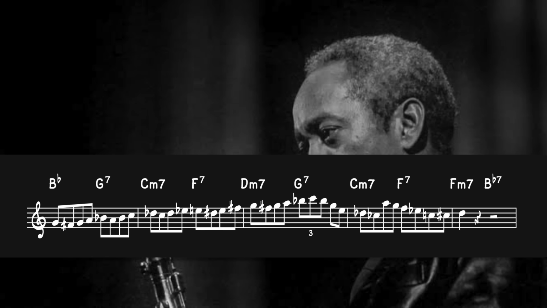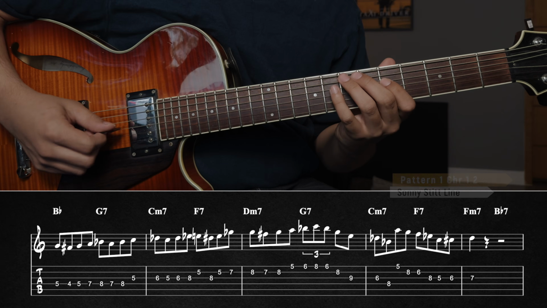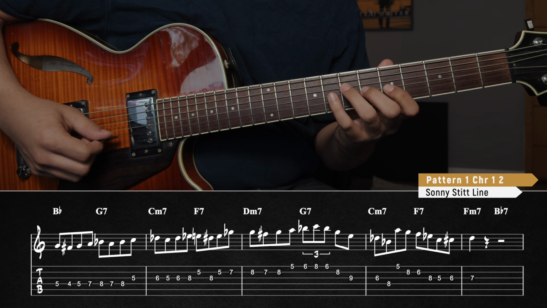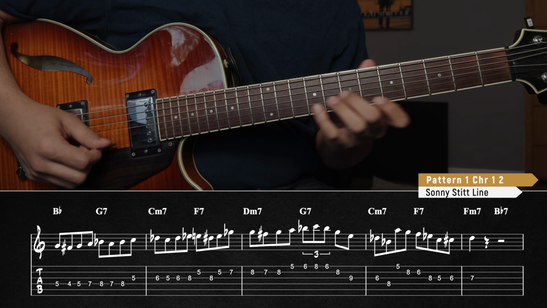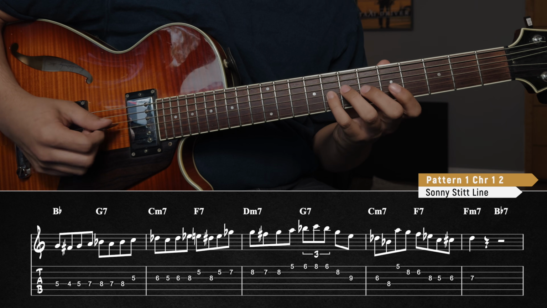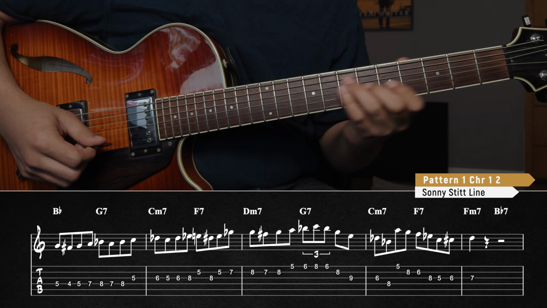Now, let's learn the line that Sonny Stitt played on Eternal Triangle. Again, I'll show it slowly for you so it makes it easier to learn. Now, for our final pattern, listen to George Coleman using it on Hurry.